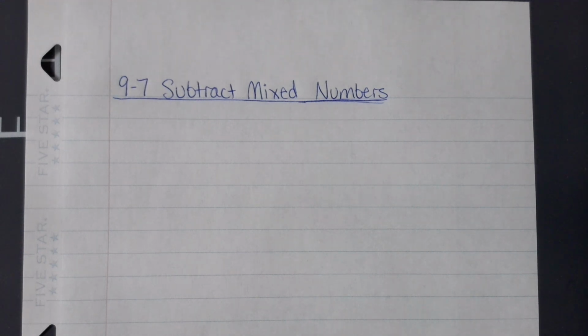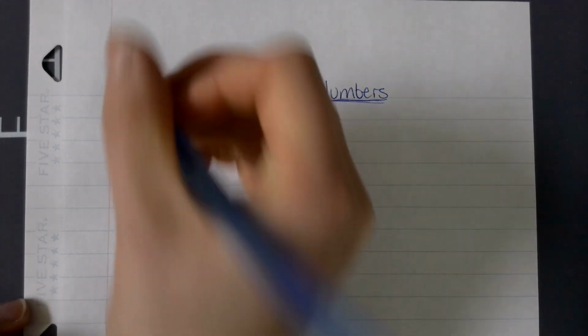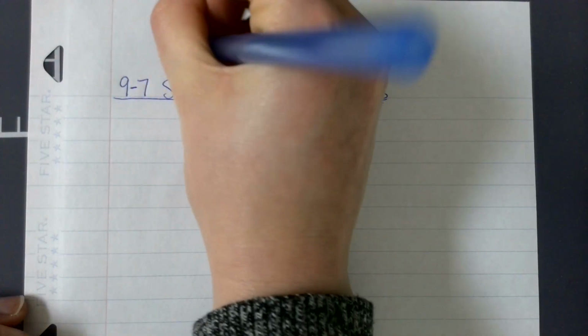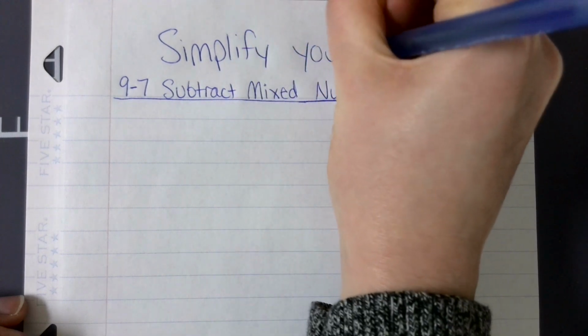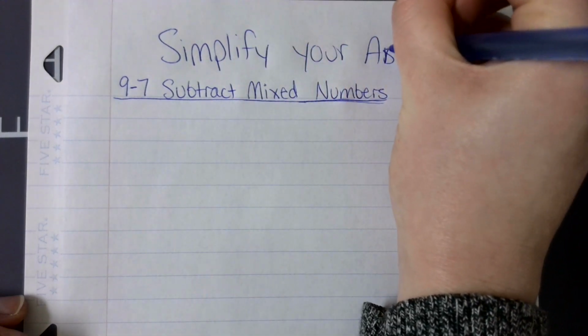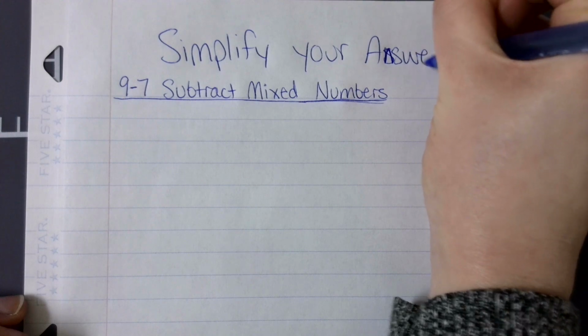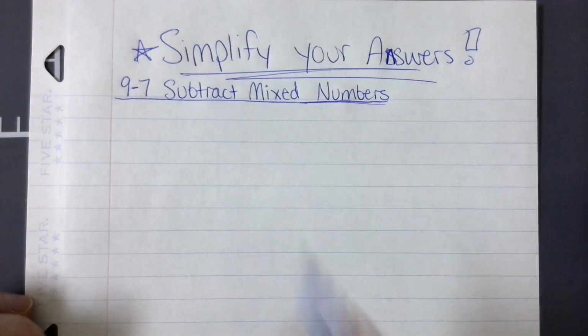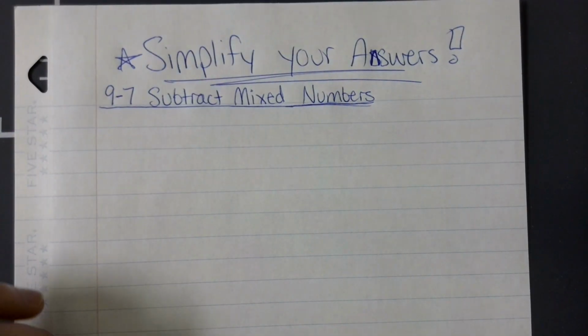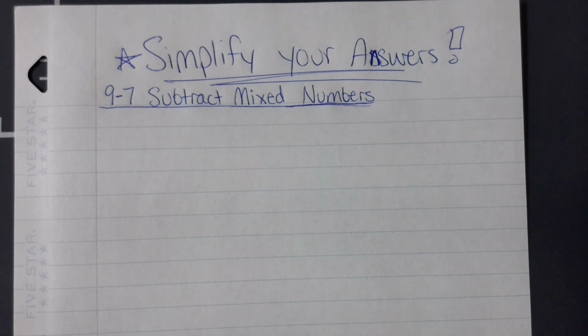In today's lesson, we're going to do the same thing that we did yesterday, where we simplify our answers. So epic, right? Oh no, I spelled it wrong. Okay, here we go. Simplify your answers. Oh my goodness, it's so important. Don't forget it. And we're practicing simplifying fractions all week long too. So I hope that stresses to you how important it is. I'm not trying to annoy you, I promise. I just know it's super duper important for you to know.